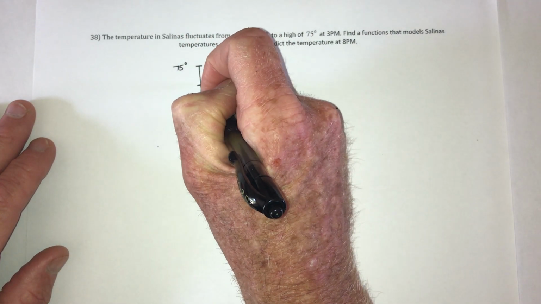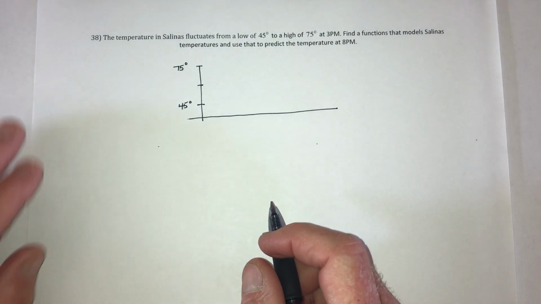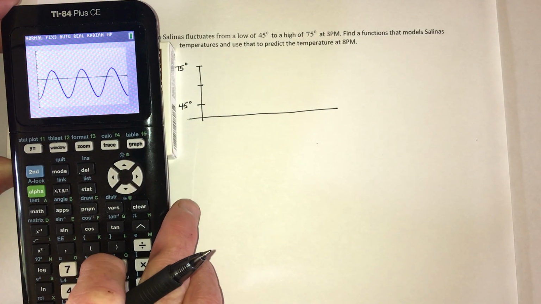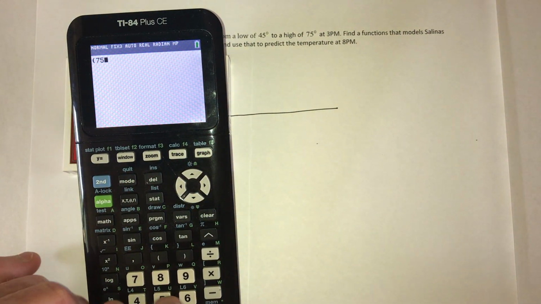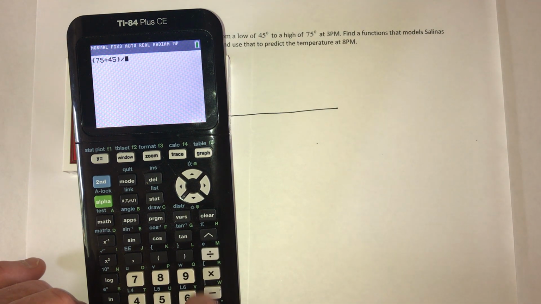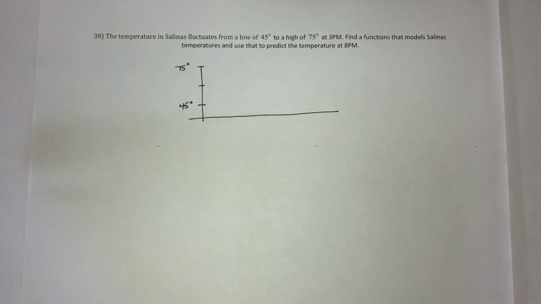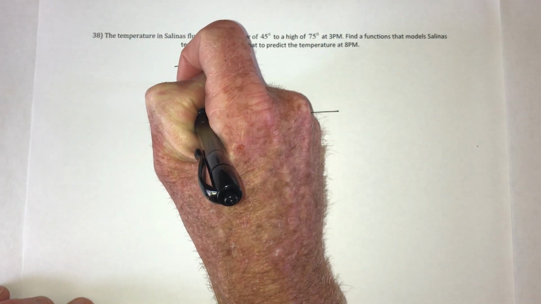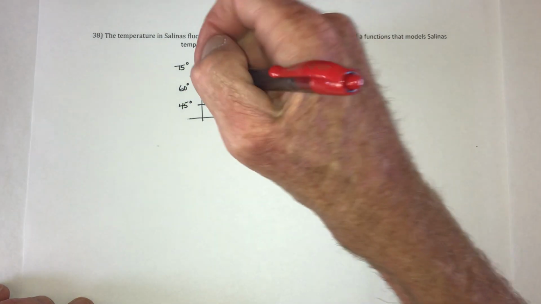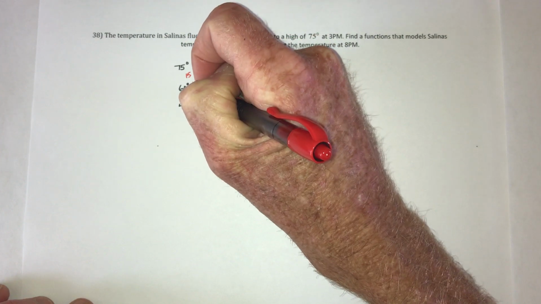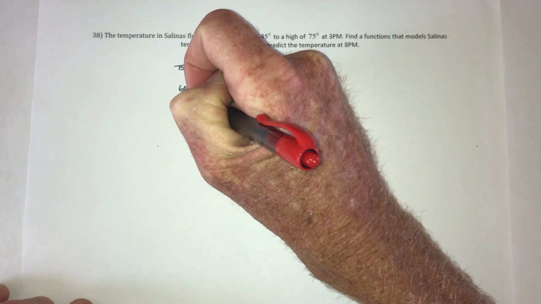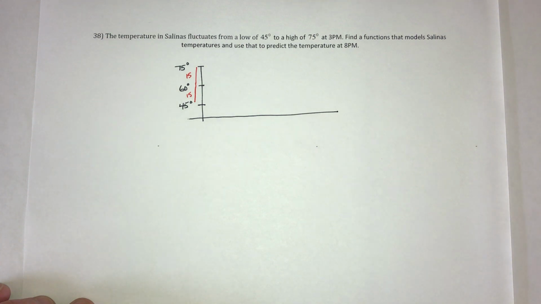And before I go on with the rest of the question, I'm going to find out what's in the middle. So with a 75 and a 45, a 75 plus a 45, find the average. That's 60. So right in the middle is 60. And if you go from here to there, that's 15. Or if you go from here to there, that's also 15. So that means that the amplitude is 15.